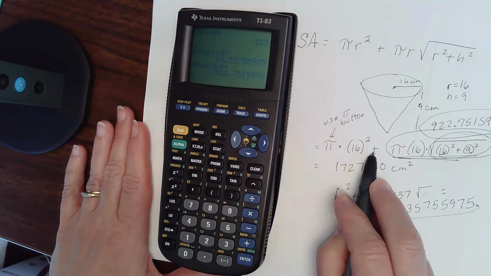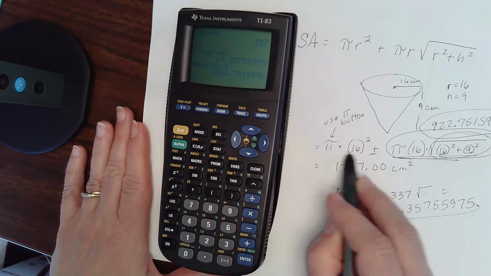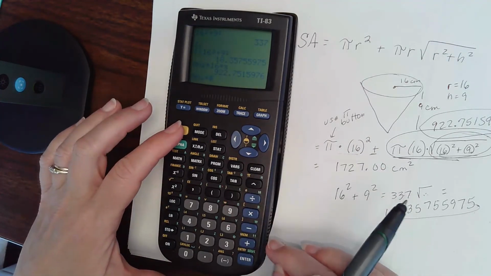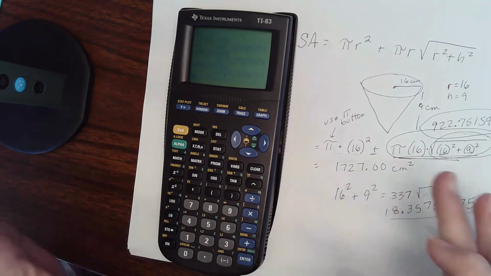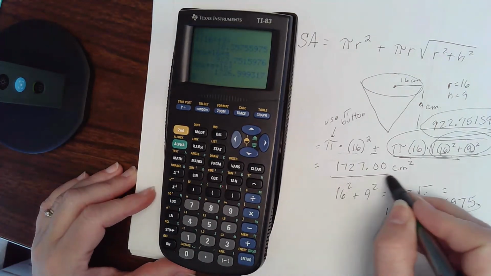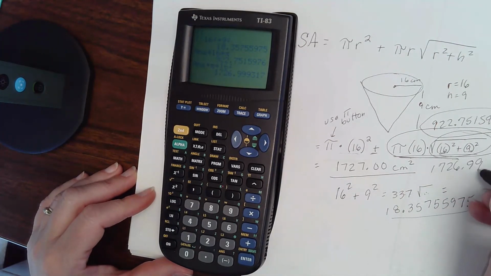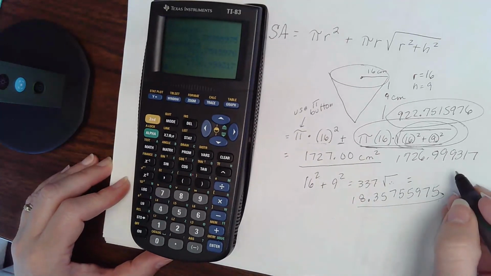Then I'm going to add that to this calculation, which would be 16 squared times pi. You can type it in right like it is actually. So then I could say plus pi button times 16 squared equals, and it still works out that way. Notice on mine it was 1726.999317. So it was round to the nearest hundredths place.